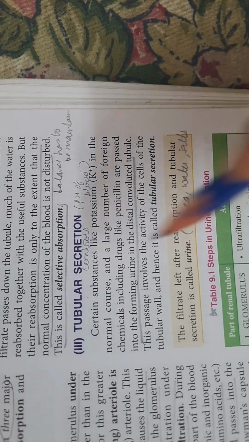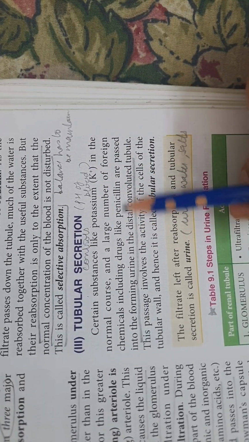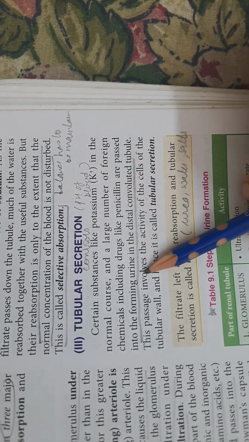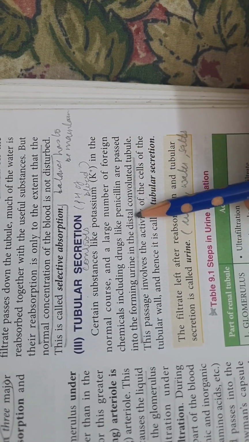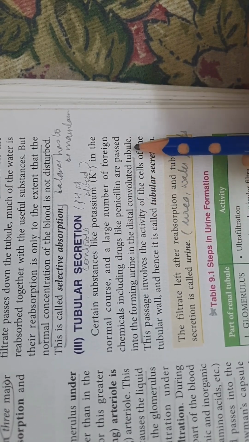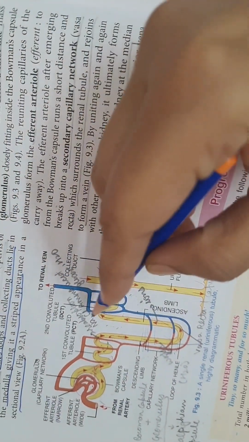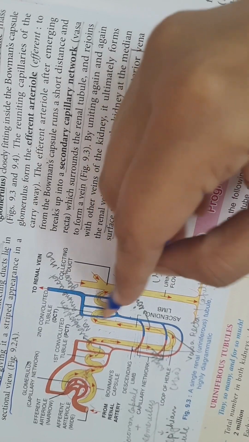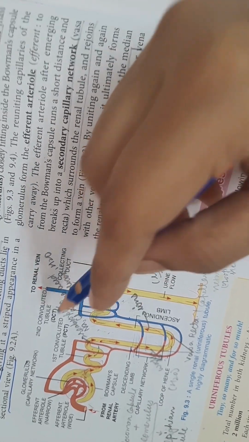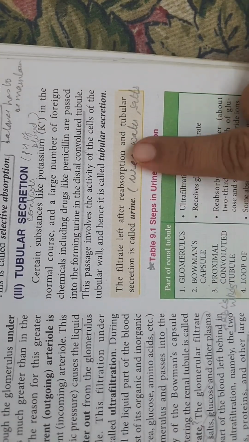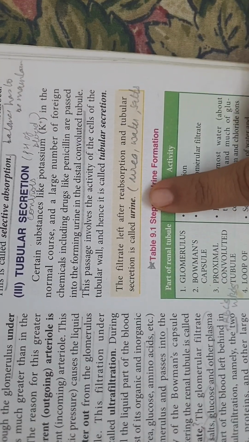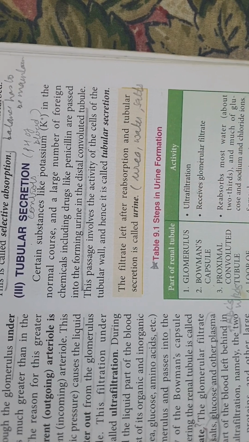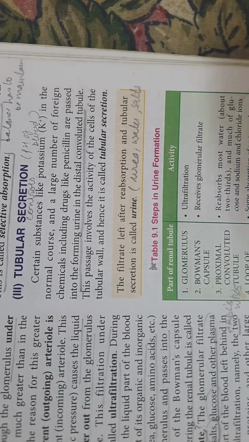So that waste is basically from the drugs left. For example, if they have given penicillin, it would be there in the urine formation when it reaches the distal convoluted tubule. Now where is the distal convoluted tubule? Already, it is here, DCT, right? Whatever filtrate is left after reabsorption and tubular secretion, that would be urine, and it will mainly consist of urea, water and salt, right?